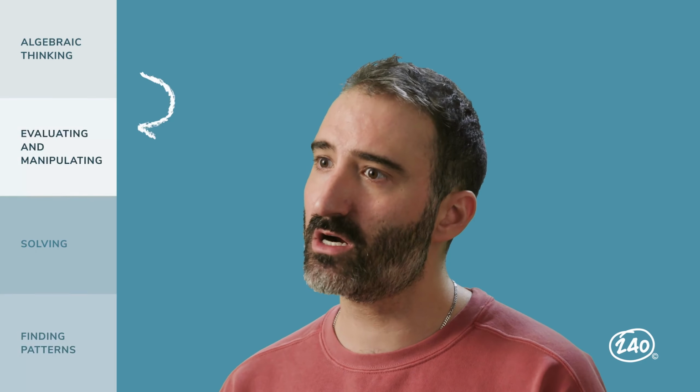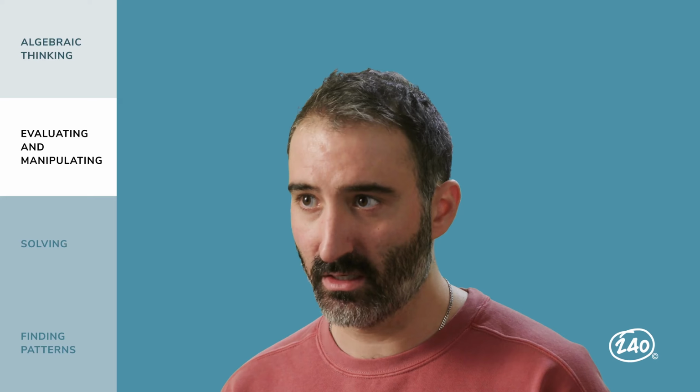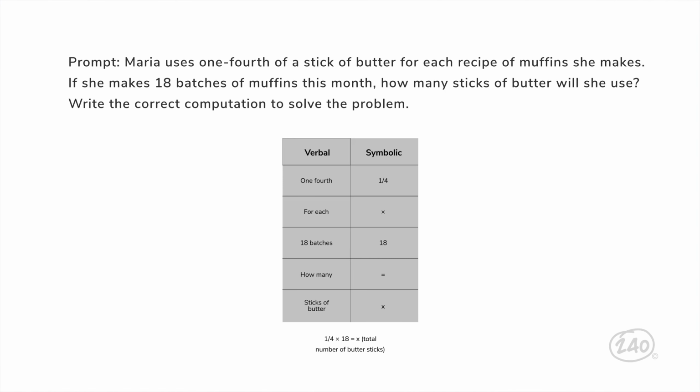So let's start with evaluating and manipulating. It's pretty common to get a scenario and then you'll need to come up with an equation that represents the scenario that you're given. Maria uses 1/4 of a stick of butter for each recipe of muffins that she makes. If she makes 18 batches of muffins this month, how many sticks of butter will she use? Write the correct computation to solve the problem.